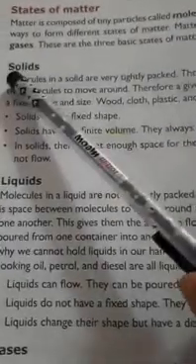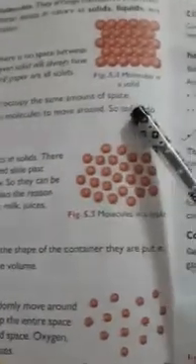Matter exists in nature as solids, liquids, and gases. These are the three basic states of matter, as we have seen just now: wood as solid, air as gas, and water as liquid. First we will see in detail molecules in solid.